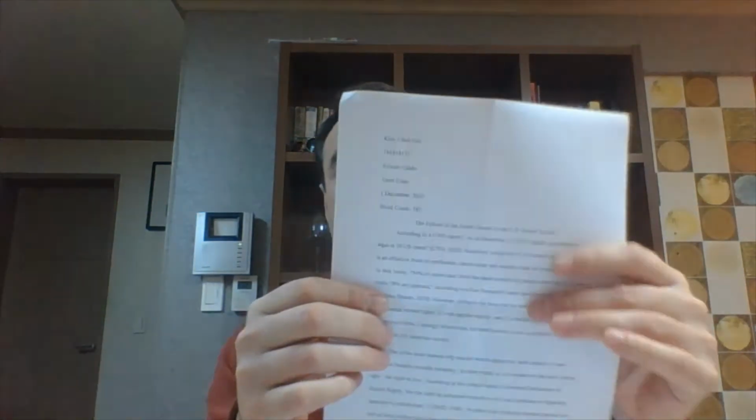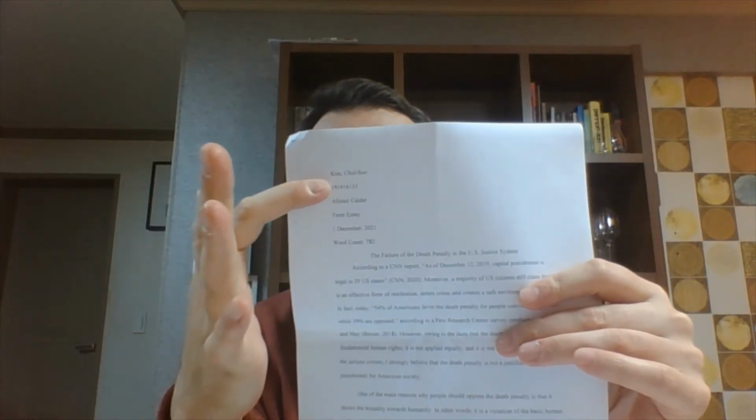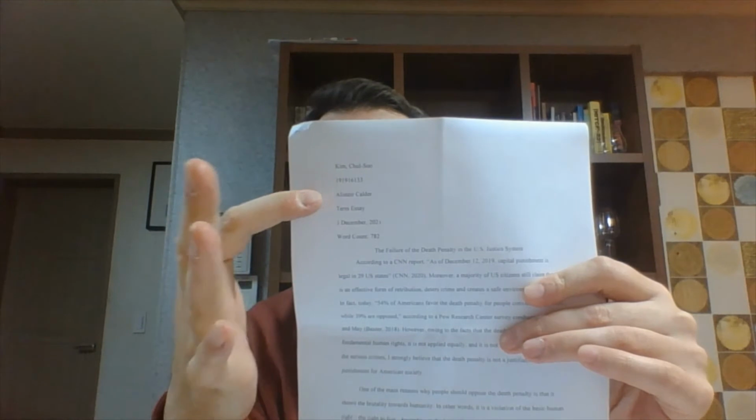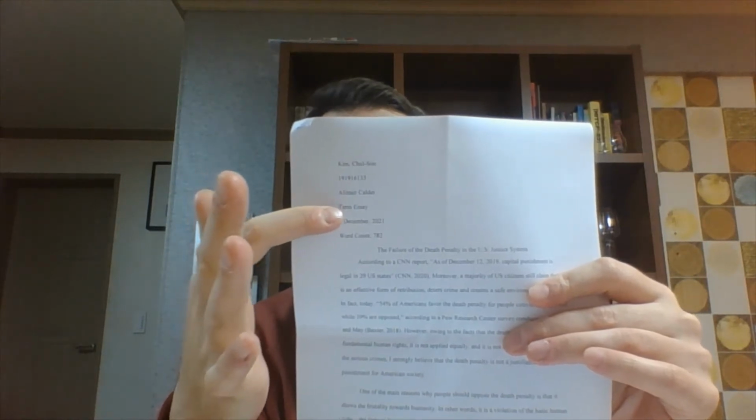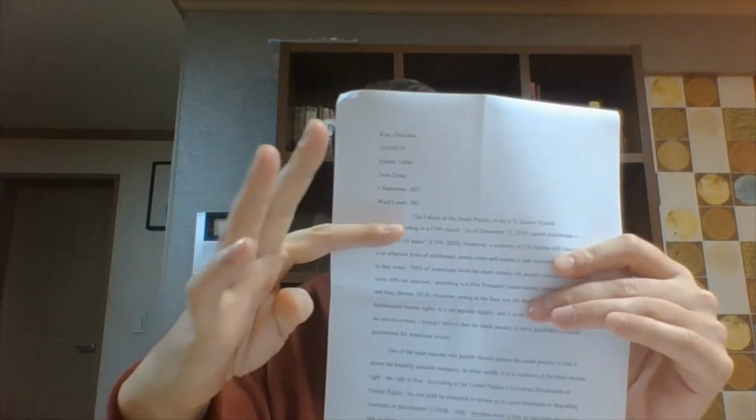Also, the next point, on your first page, make sure you have your name, student number, the instructor, the assignment, the date of submission, and the word count. How many words are in the document? Remember, it must be between 750 and 1,000. If you have over 1,000, you will be penalized. If you have under 750, you will be penalized.